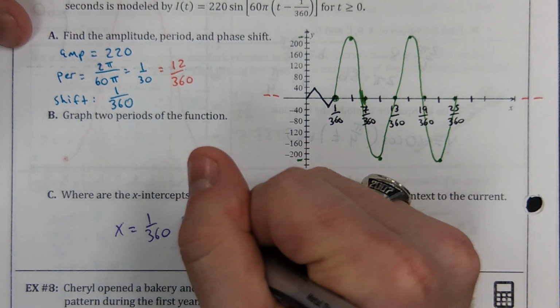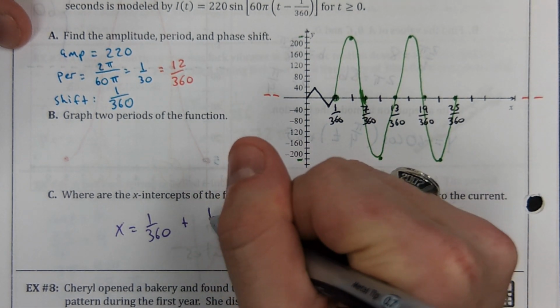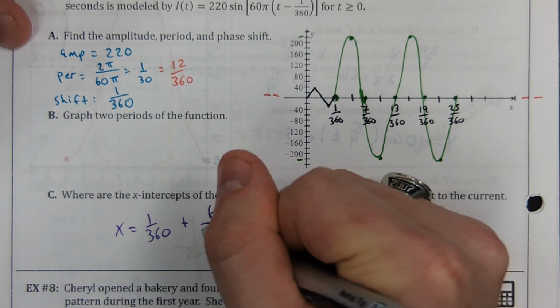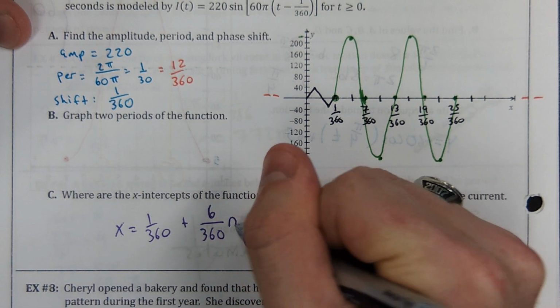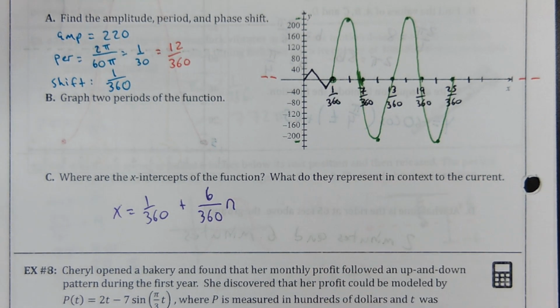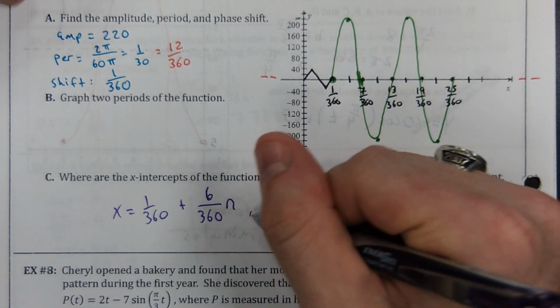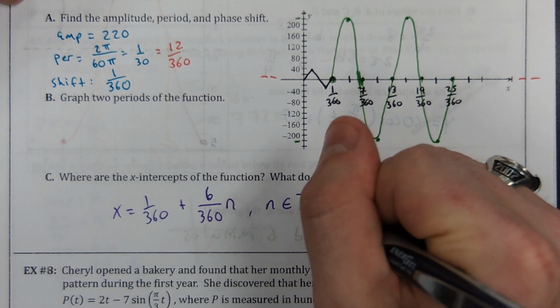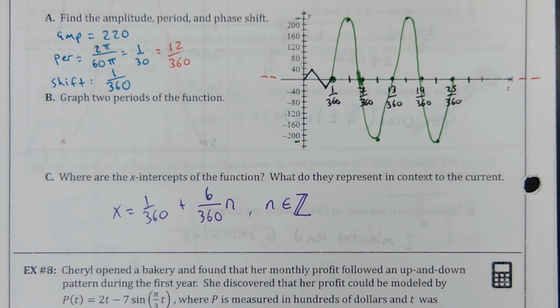So I'm just going to do this. And I'm not doing minus because we're saying nothing exists to the left. Where n is an integer. Okay? There it is. And that hits every one of those x-intercepts.